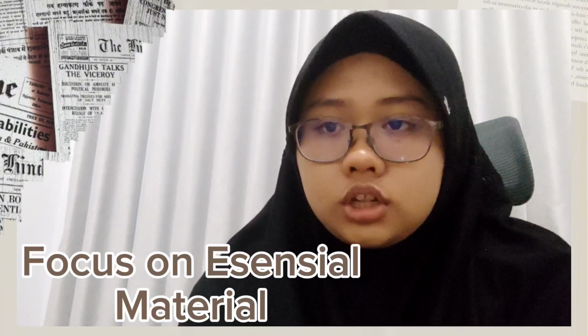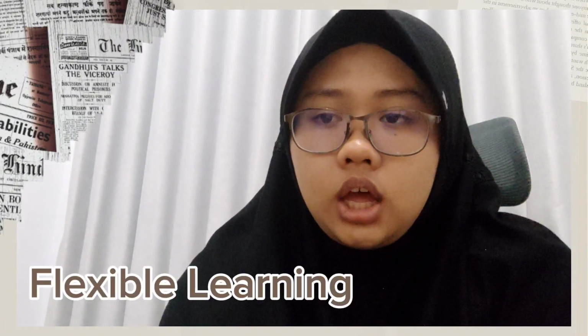Number two, focus on essential material. Focus on essential, relevant, and in-depth material so that there is enough time to build students' creativity and innovation in achieving basic competence such as literacy and numeracy. And last, flexible learning. Flexibility for teachers to conduct learning in accordance with the stage of achievement and development of each student and make adjustments to the local context and content.